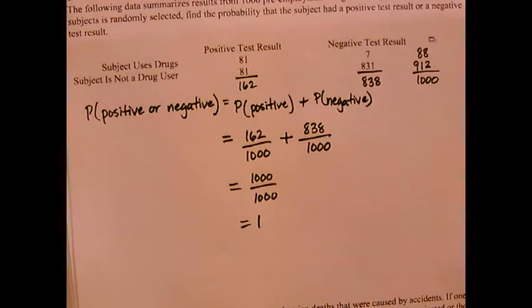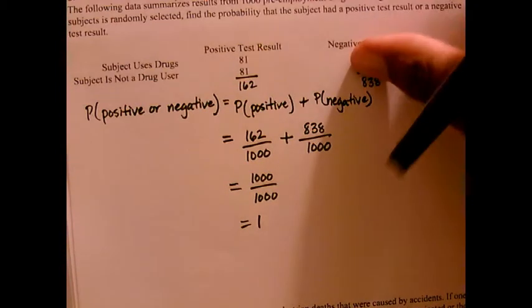So here, the probability of randomly selecting a subject that had a positive test result or a negative test result is 1. So in this case, it is certain that a randomly selected individual will either have a positive test result or a negative test result. This is an example of a certain event where the probability is 1. Okay, here's another example.